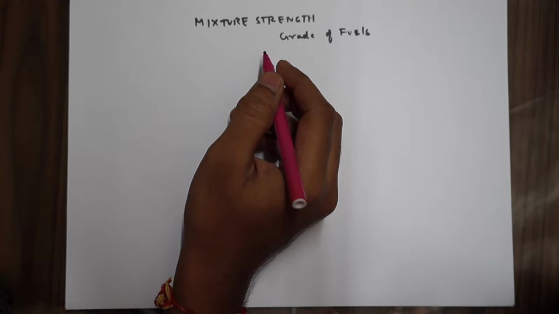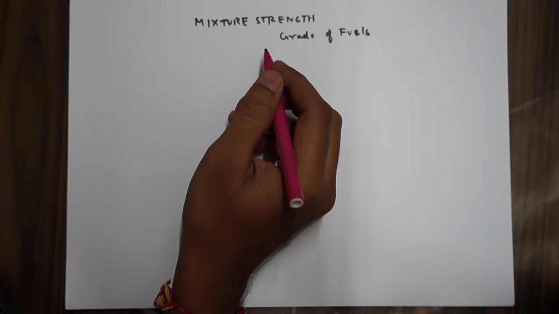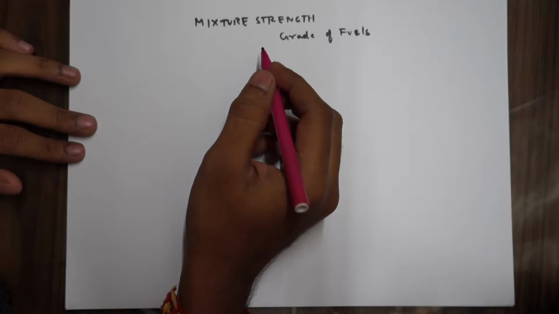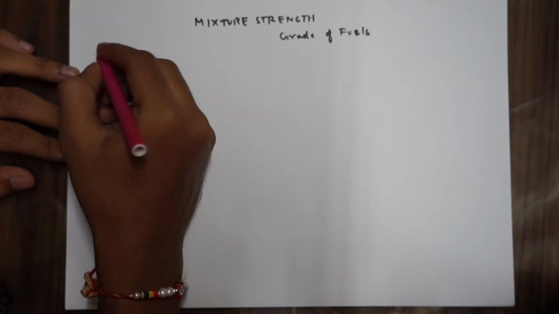It's fairly easy, this lesson as well. This is just theoretical basic stuff. I'm just gonna write down points and you're just gonna note it down, that's all. There's not much to explain, but I'll try my best again. So let's start off with the mixture strength.